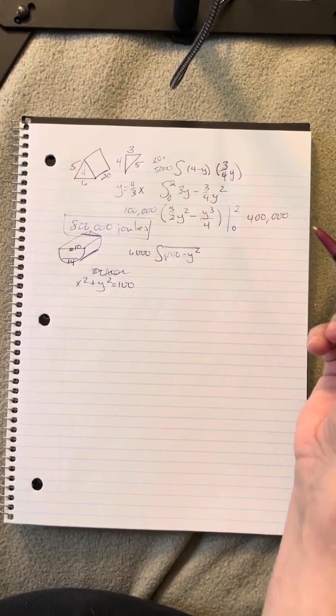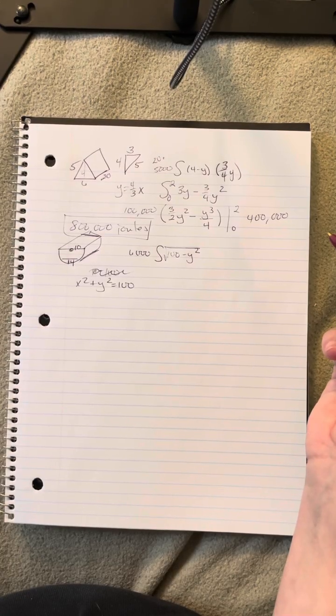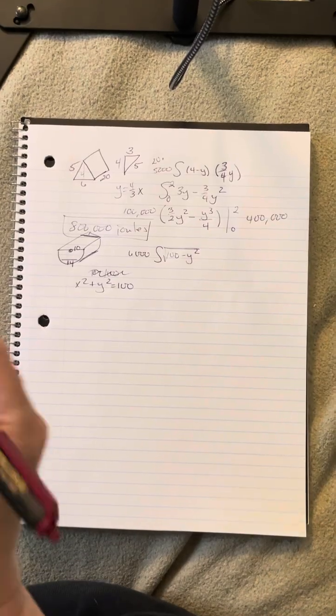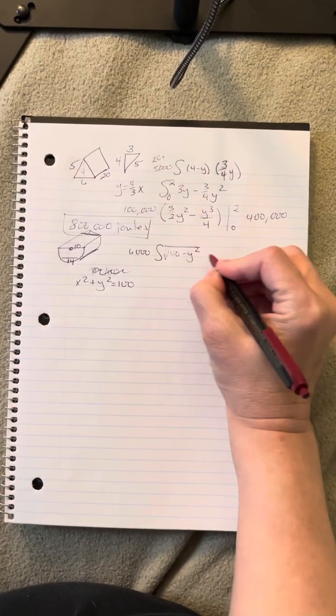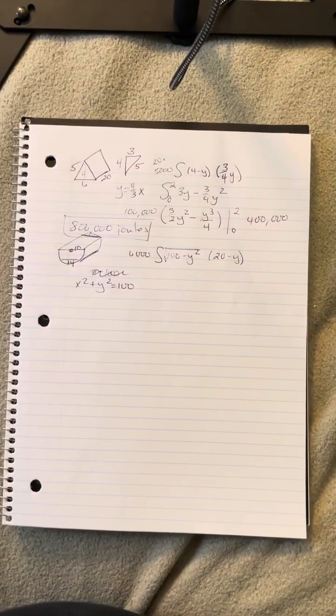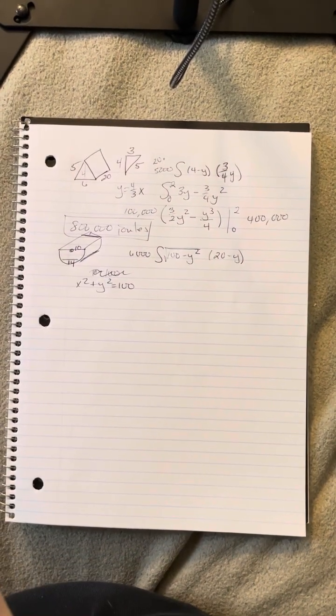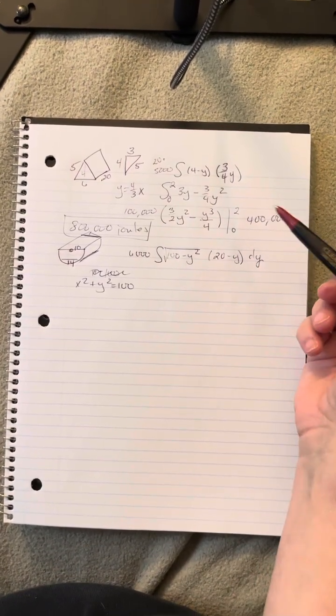And then I need to figure out, and it said it wanted it 20 meters above the top of the tank. So I know that I'm multiplying this with the 20 minus the y for that adjustment, and then the dy at the end.